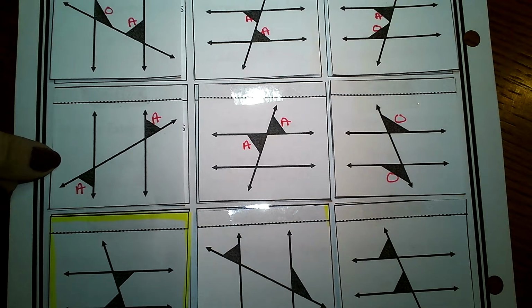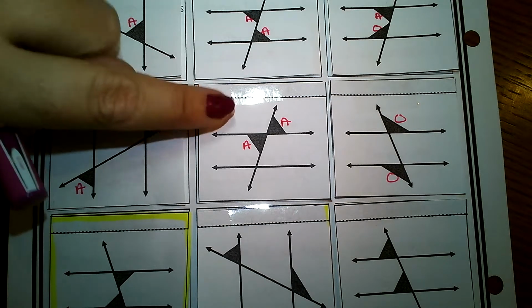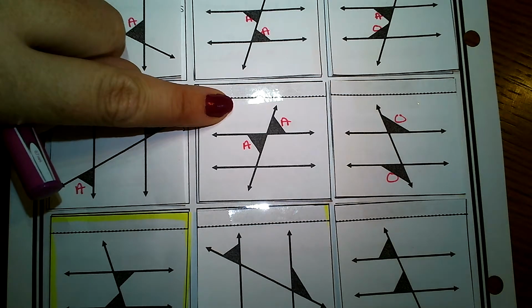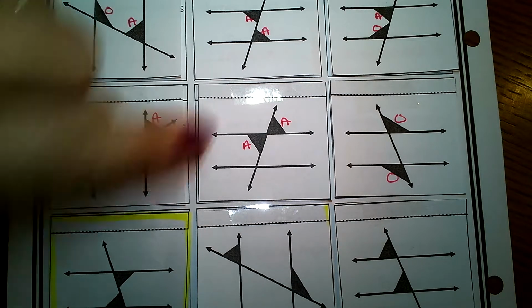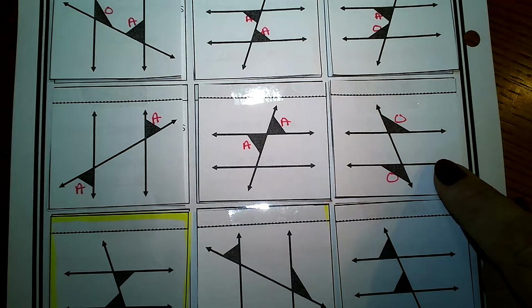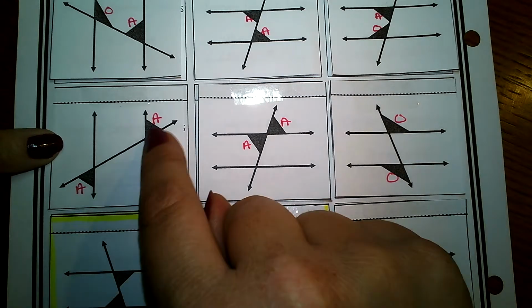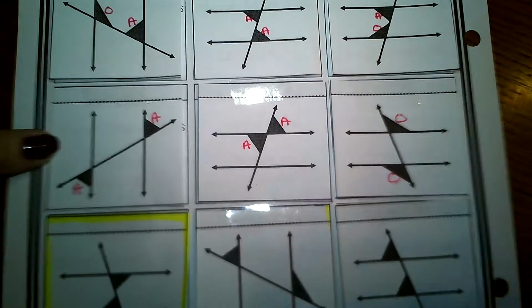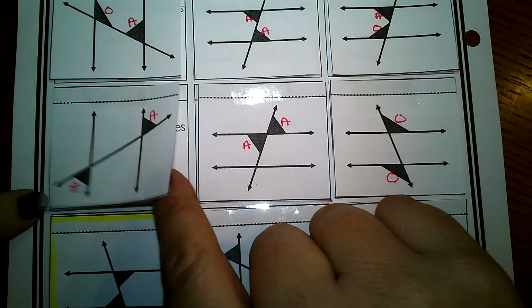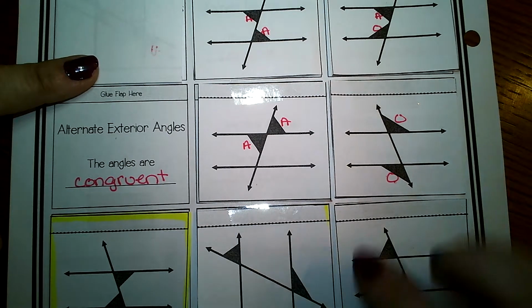Okay, on this third row, what I've noticed is I've got matching sets all the way across. On the left, I've got a set of alternate exterior angles that are both acute. In the middle, I've got a set of vertical angles that are both acute. And on the right, I've got a set of obtuse angles, alternate exterior, same as the left, that are both obtuse.